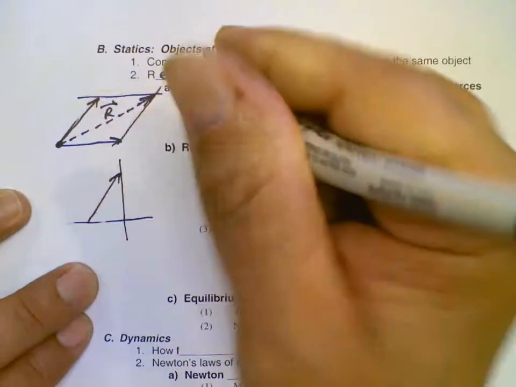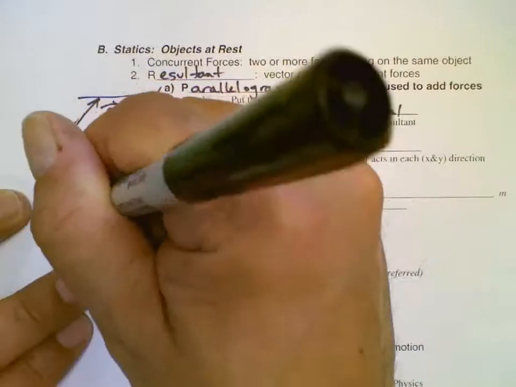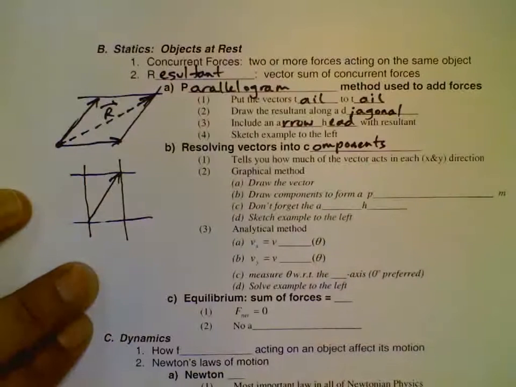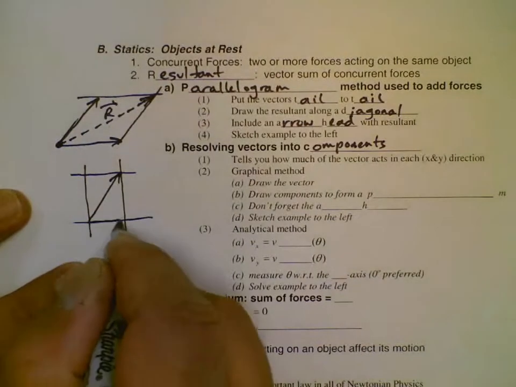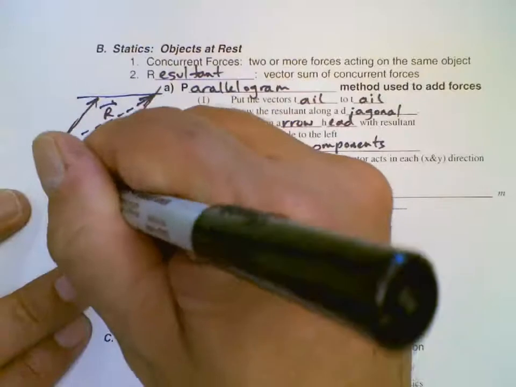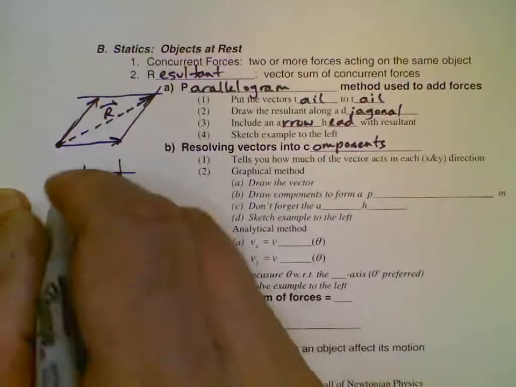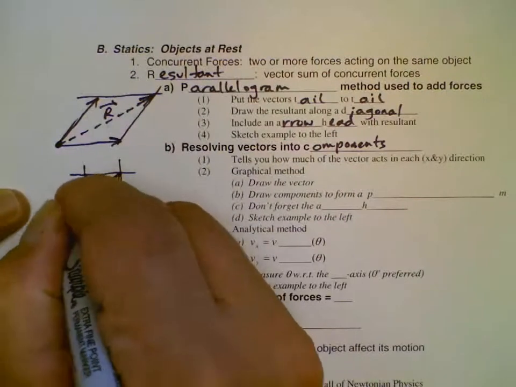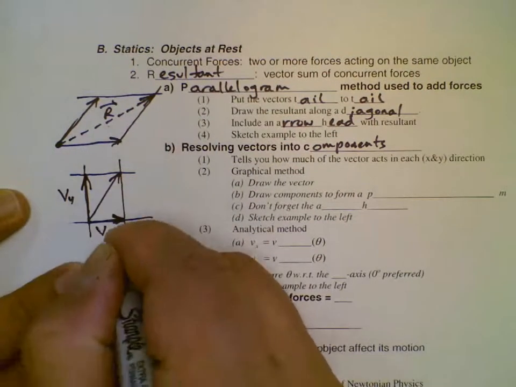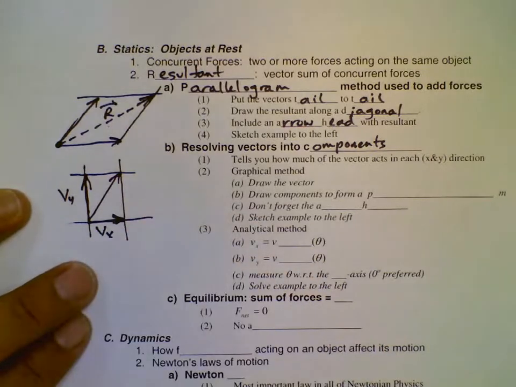We're essentially going to put some light lines around this vector and make a rectangle. And then we can darken in a couple of the vectors here. This represents the x component, and this one over here represents my y component. So here's my vector in the y, and here's my vector in the x, where this was my original vector over here.